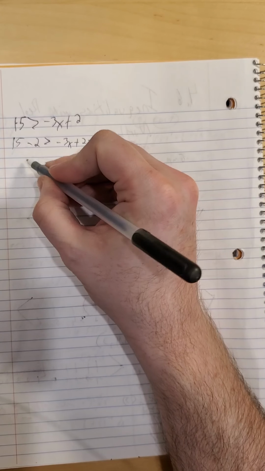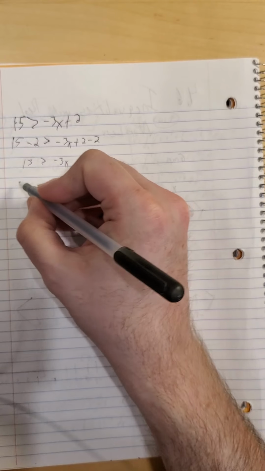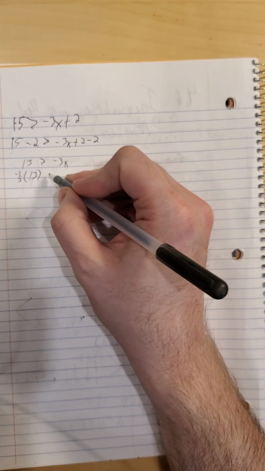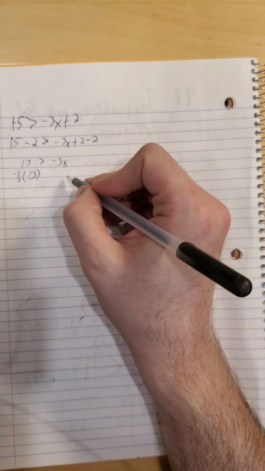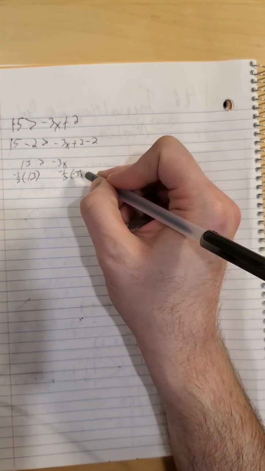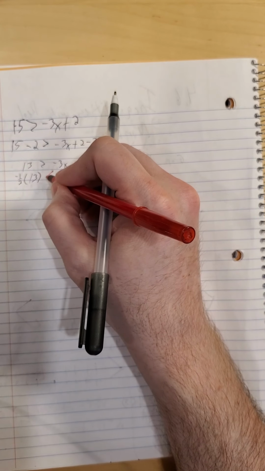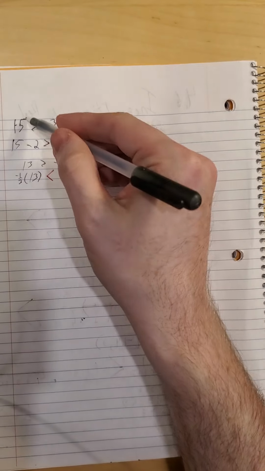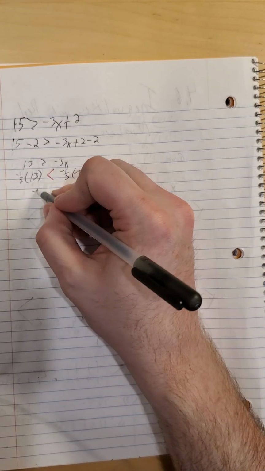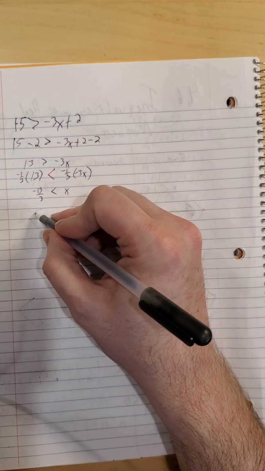Add or subtract all you want. That won't flip the inequality symbol. Next, we'll multiply both sides by -1/3. And that's when the alarm bells should be clanging in your head. If you're multiplying both sides by a negative value, that is the thing that will flip our inequality symbol around. So it was a greater than, now this is a less than. So -13/3 is strictly less than x.